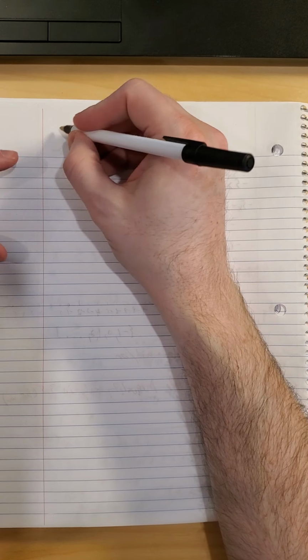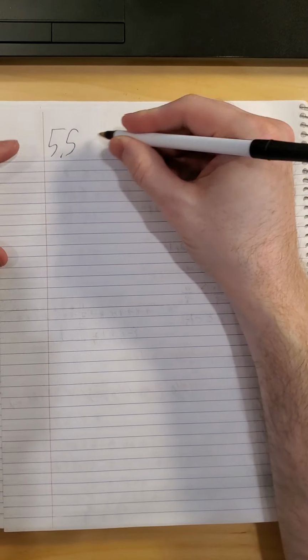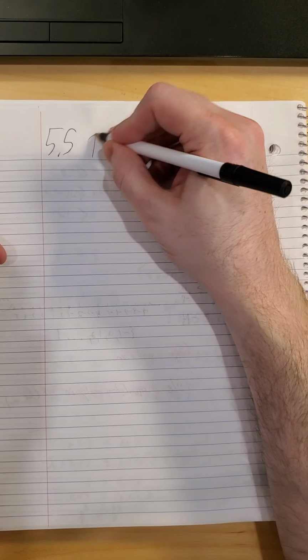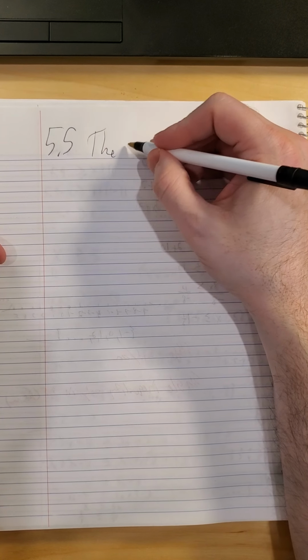Hello, welcome back everyone. Today we'll be going over section 5.5. This is a hugely important topic in calculus, the fundamental theorem of calculus.